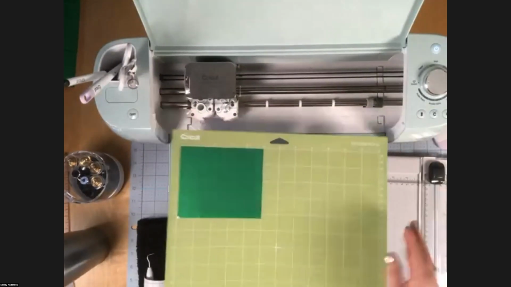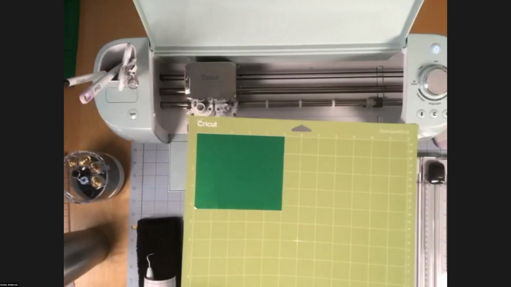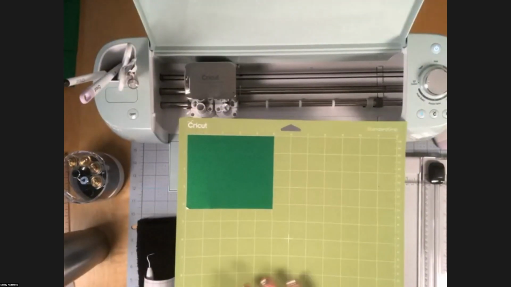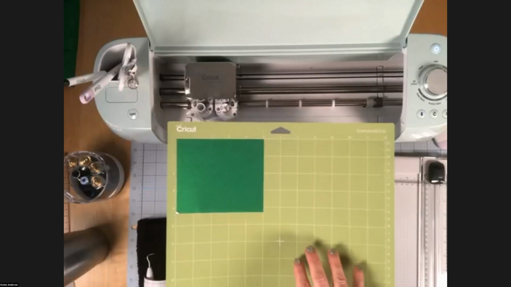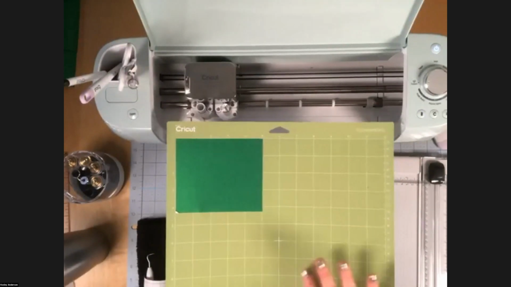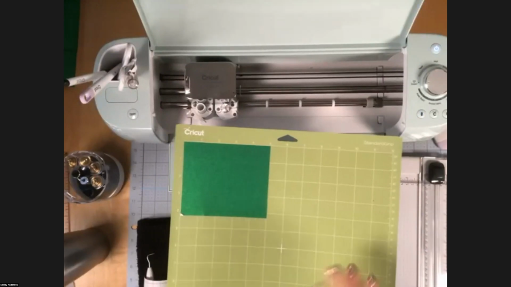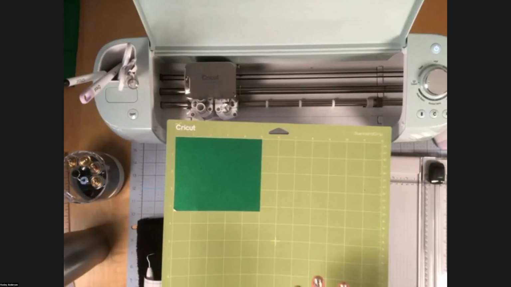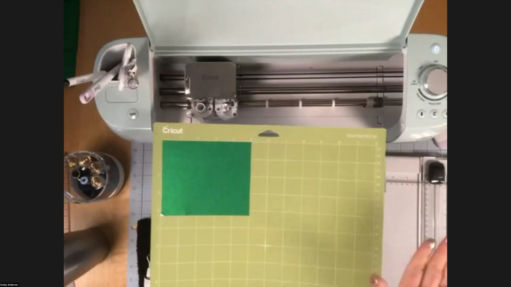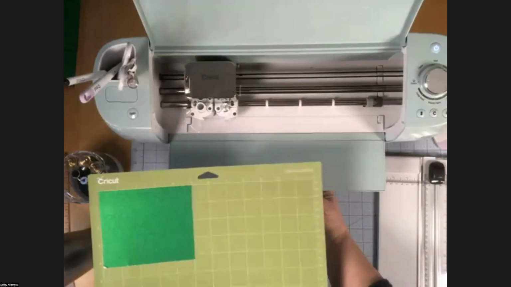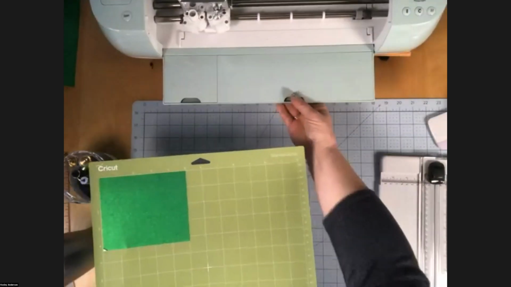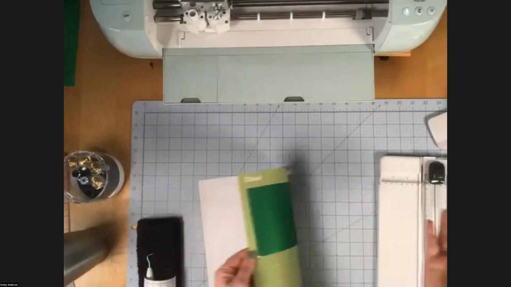If you need to, you can gently remove extra, if you get any pieces of paper or anything like that stuck on here, you can gently remove that with your finger. And then you can also wash your mat with water and a stiff brush. That's how you can keep your mat fresh and sticky. And it's surprising, you don't expect it to still be sticky after you use water on it, but it is.